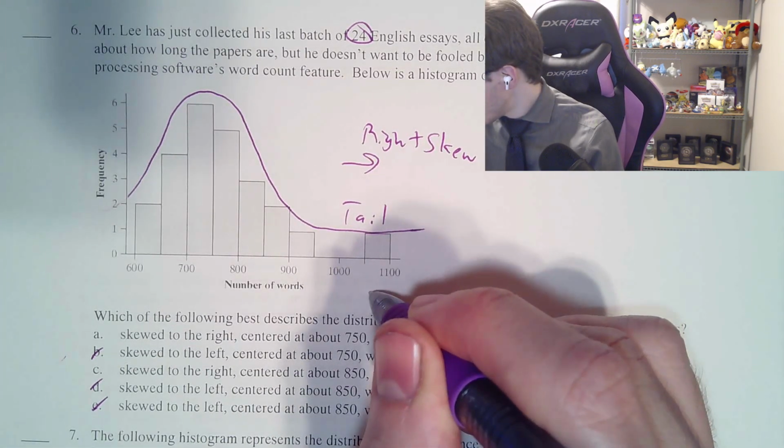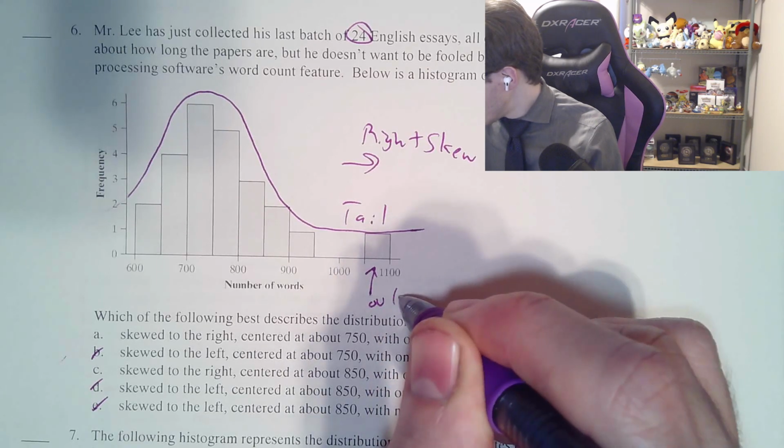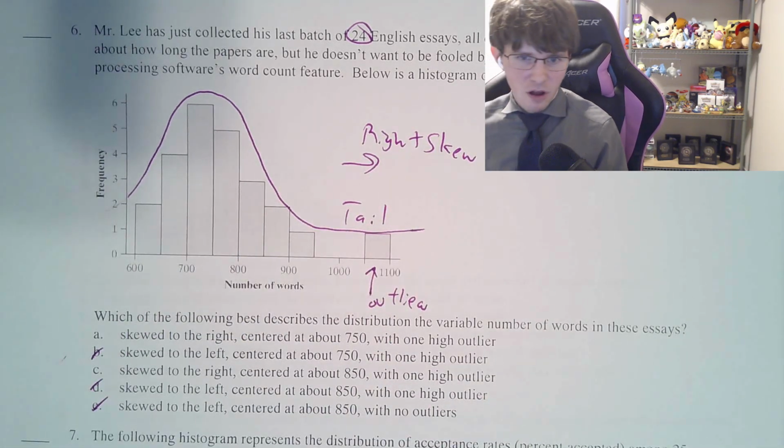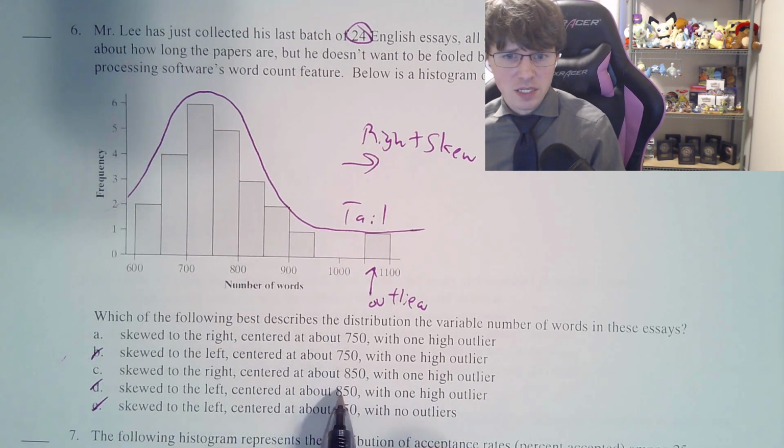This guy right here is going to be called our outlier because it's a single data point. There's only one of them that has all of these words. It appears to be somewhere between 1,050 and 1,100 total. That's our one outlier. We need to figure out where it's centered.